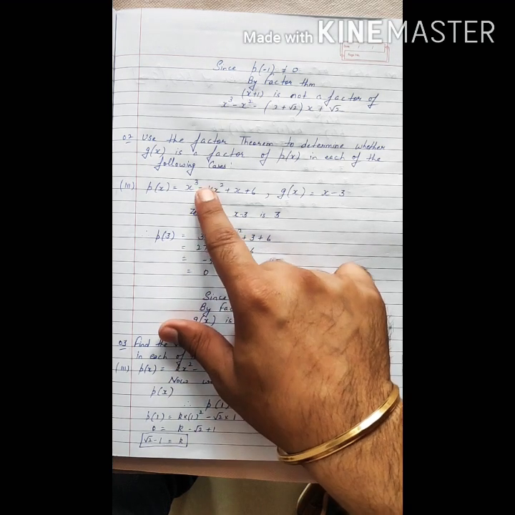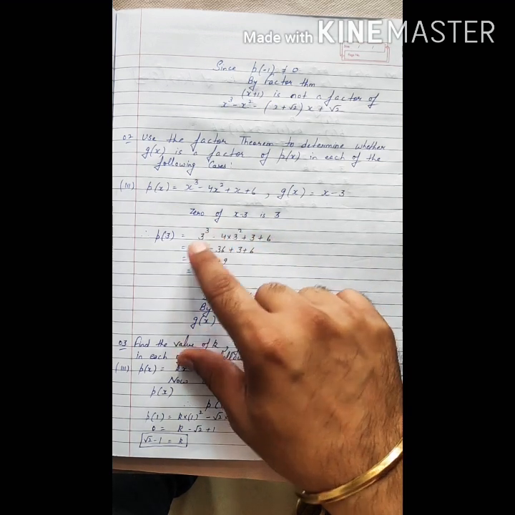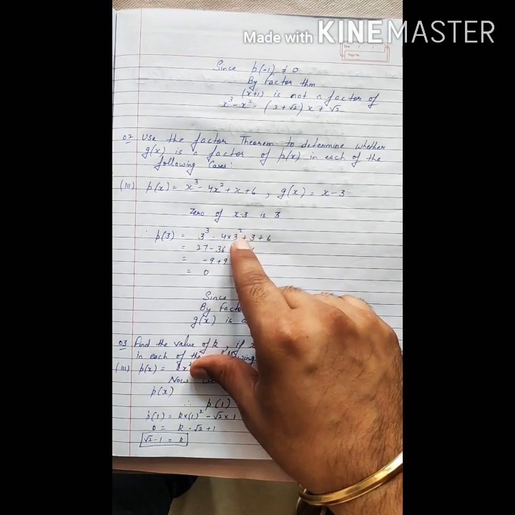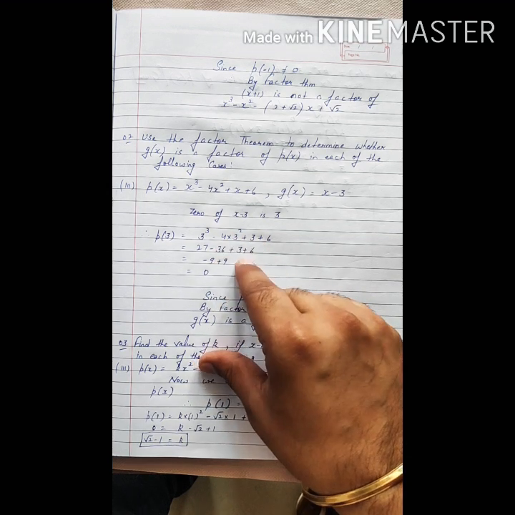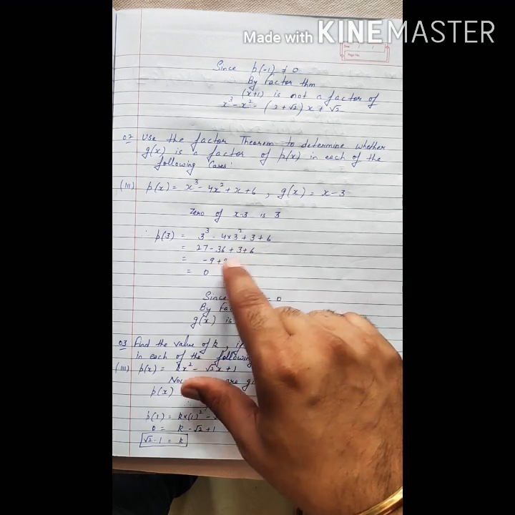So 3 cube minus 4 into 3 square plus 3 plus 6. So 3 cube is what? 27 minus 4 into 3 square. 3 square is 9. 9 into 4, 36 plus 3 plus 6. So 27 minus 36 minus 9. 3 plus 6 plus 9.